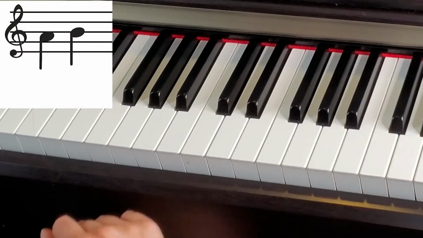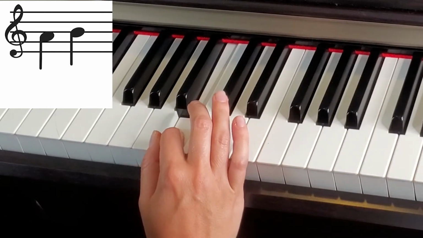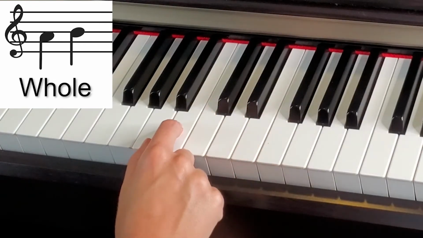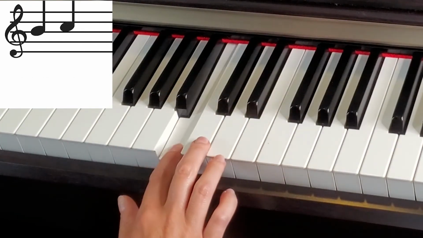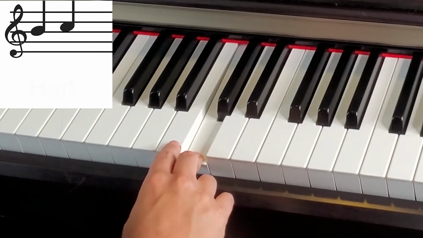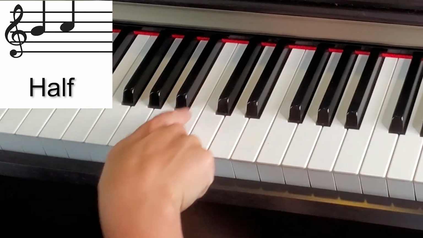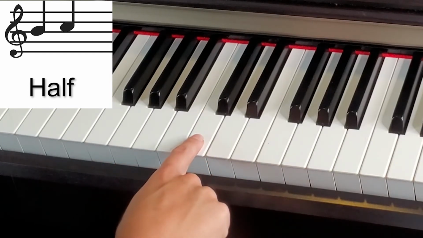Okay, so let's go over this. So A to B, is that a whole step or a half step? How do you know? It's a whole step. We know because we skipped this black key. Now, we have B to C. Is that a whole step or a half step? This one is a half step because we do not have the black key. They're just next to each other. C is the very next key to B.